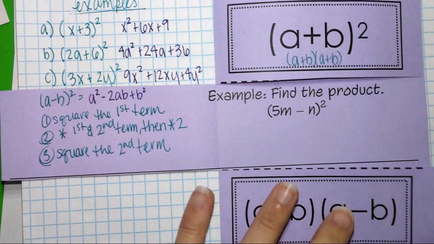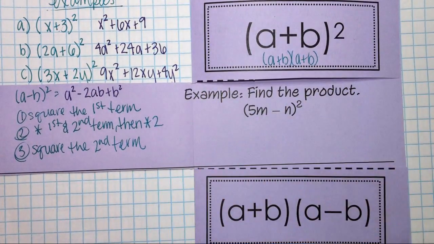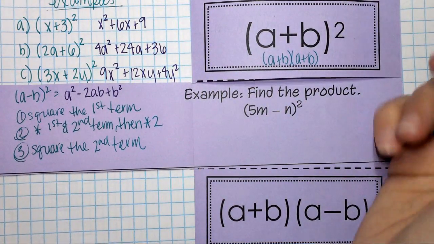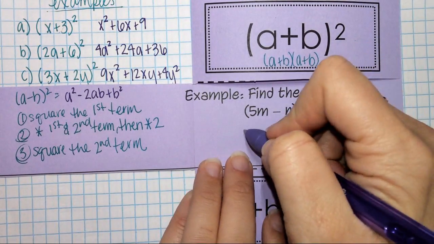Okay. All right, we ready to practice on this one? All right, what is 5m squared?